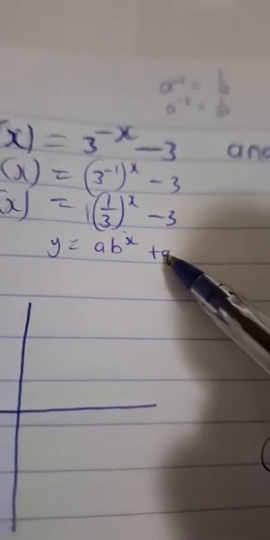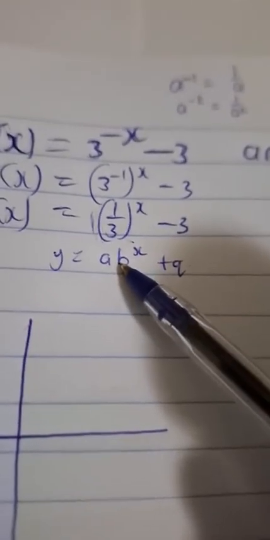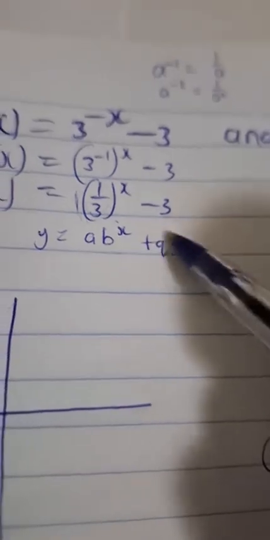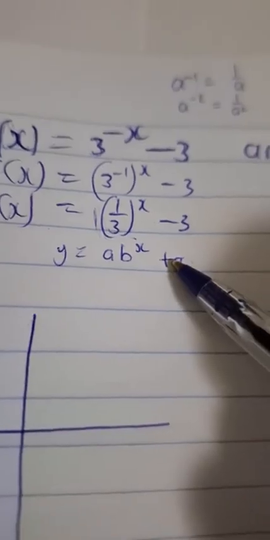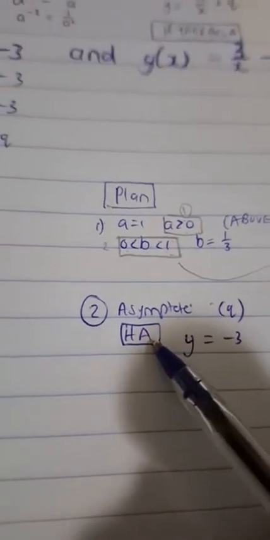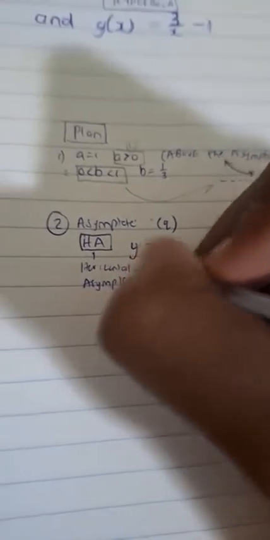So the asymptote is that boundary line. What is that boundary line? If you go to the form of the exponential function, remember the a we've already spoken about. This is grade 10. The b we have spoken about. Now we are at the q value. This q value, which in this case is -3, tells us what the asymptote is. The asymptote is defined by the q value, and specifically we are speaking here about the horizontal asymptote. That's what we are referring to here.